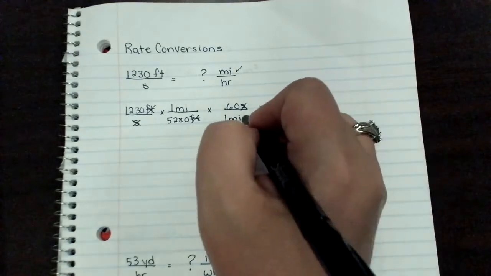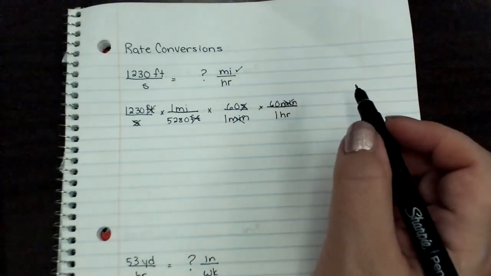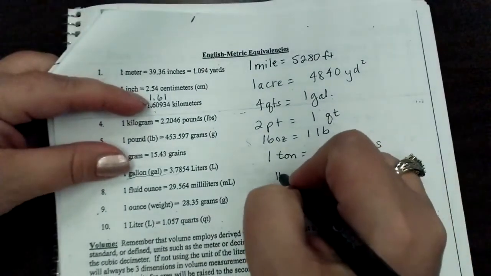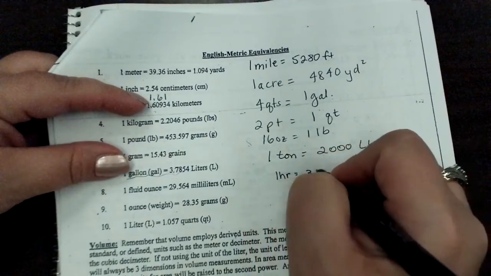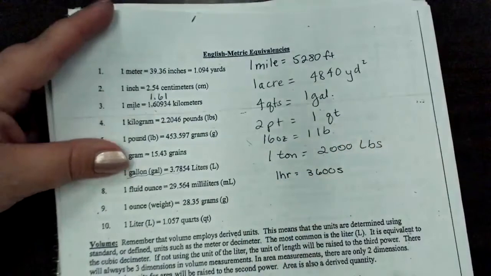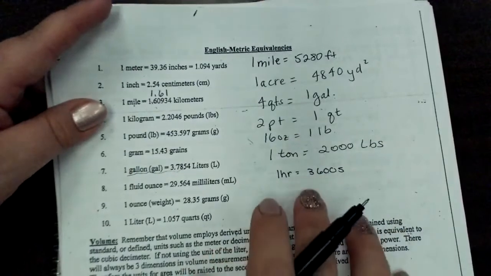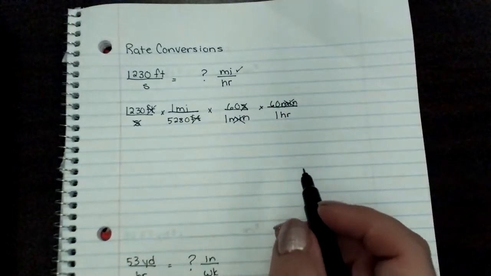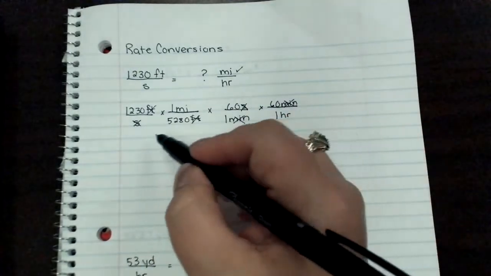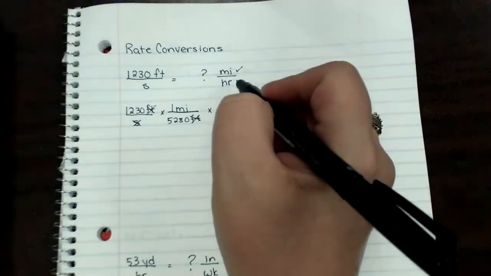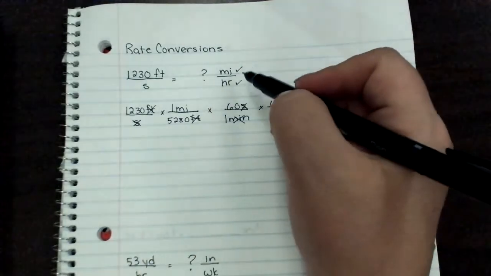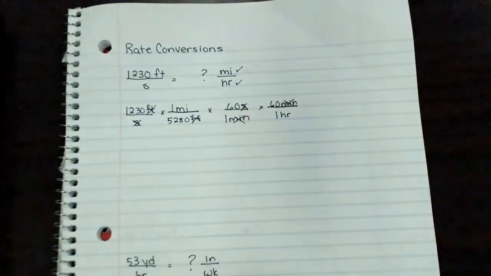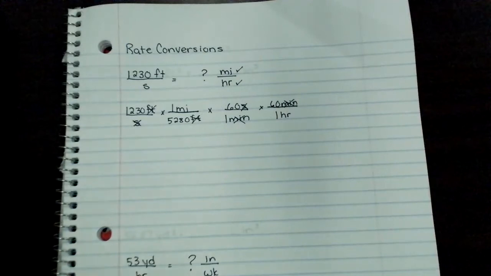And so I can cross out my minutes. One convenient factor that you may want to add right here is 1 hour is equal to 3,600 seconds. That's just a neat one to have because you do see this one quite often. But if you didn't know that, you can do this, and either way, you're going to get the right answer. So I've gotten rid of seconds, I've gotten rid of minutes, and I'm left with hours. So now I have everything that I need. And notice hours on bottom, because hours on bottom is what I'm looking for. So now I'm just going to punch it into my calculator.